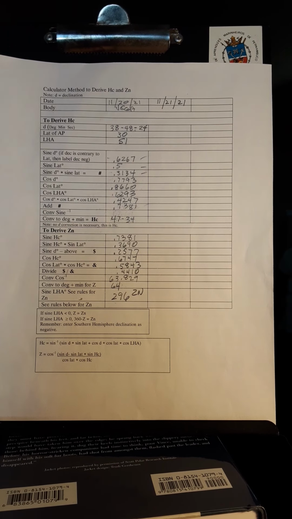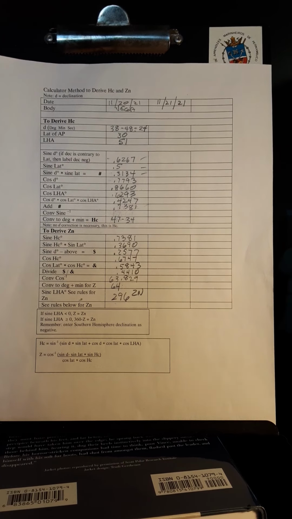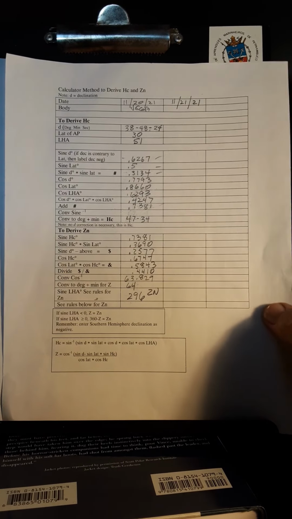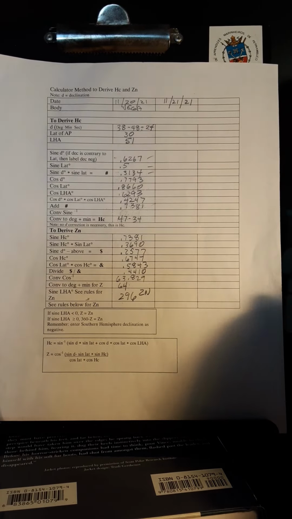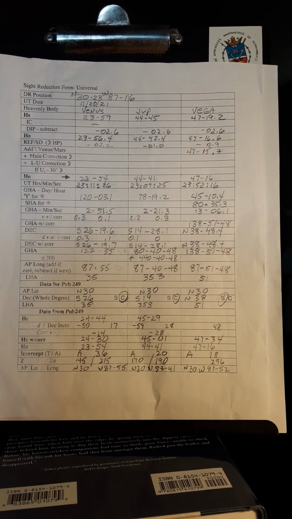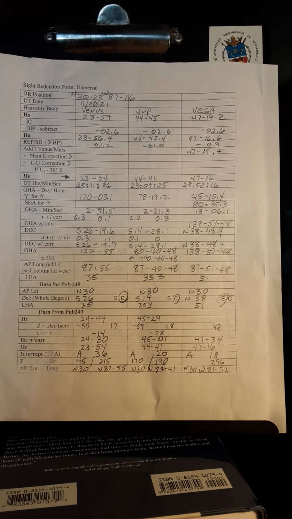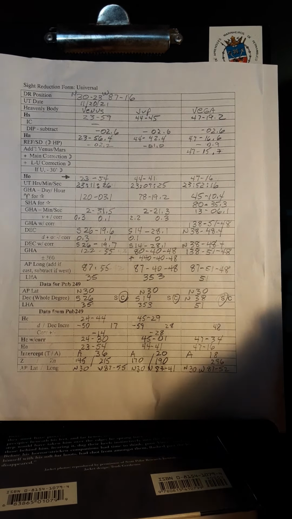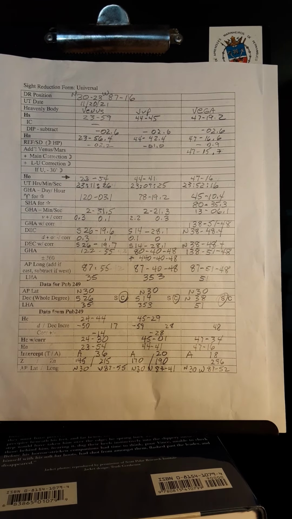So it's just like your own little sight reduction tables for shooting Vega or anything north of 30 degrees declination. So I put that down here. So I've got 3 things to shoot. Okay. I plotted them and they looked pretty darn good. I'll show you in a couple minutes.